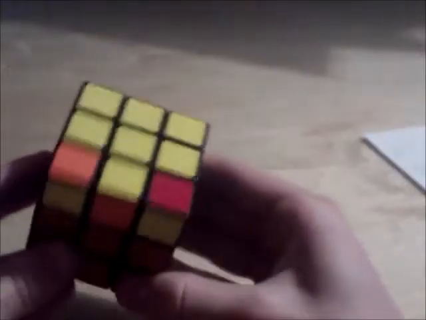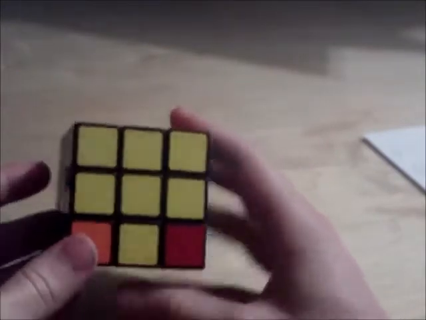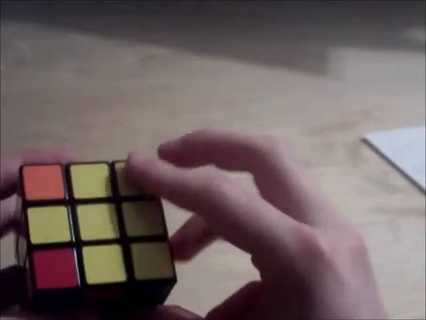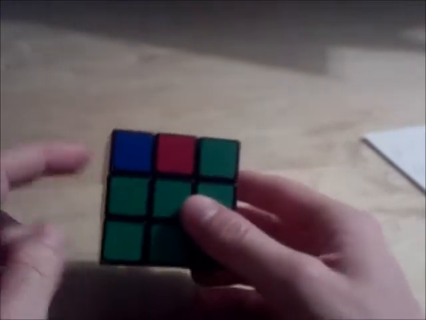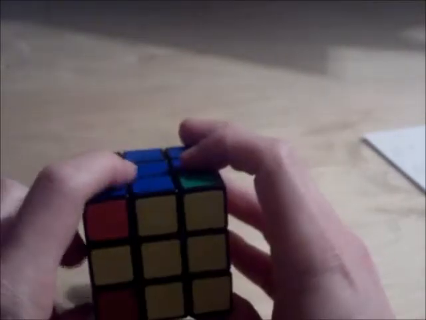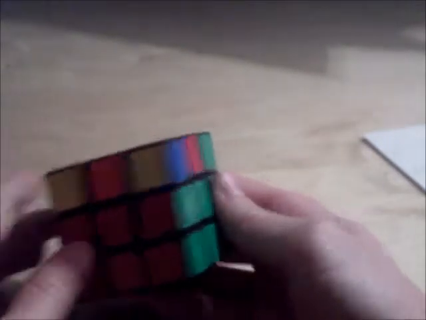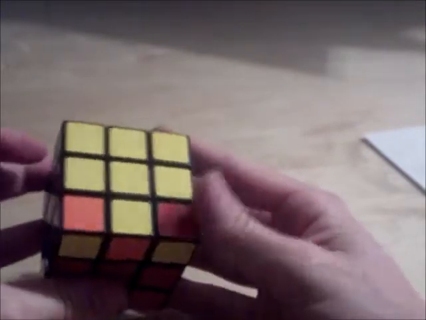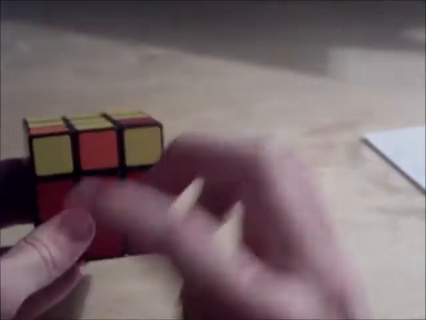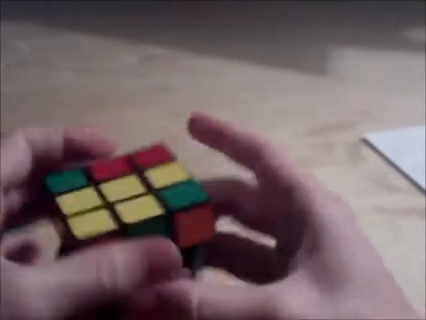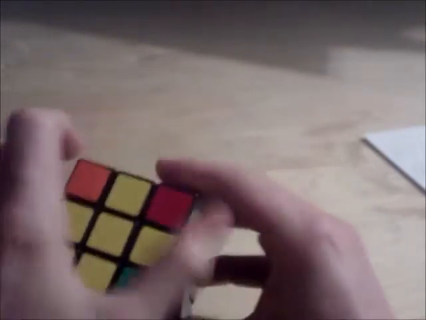So the final possible permutation is where you have the two, you're making a line and one, but instead of having one here and one here, you have two right here. In this case, instead of holding it like this, you're going to hold it like this with the two facing you. And do right, up, right inverted, up, right, up, right inverted, and you'll have the one corner.